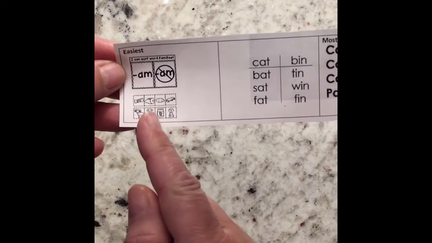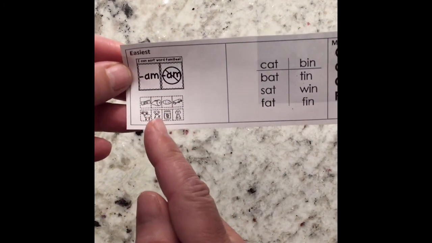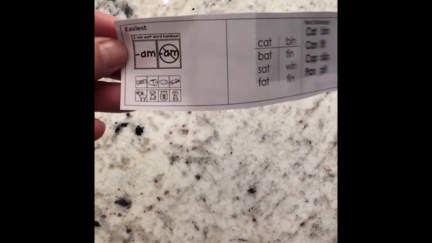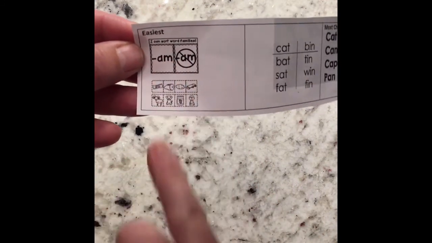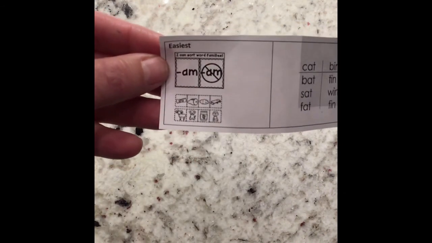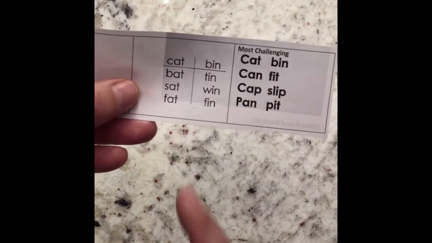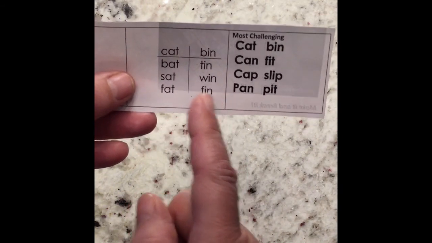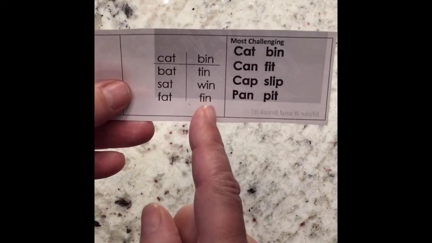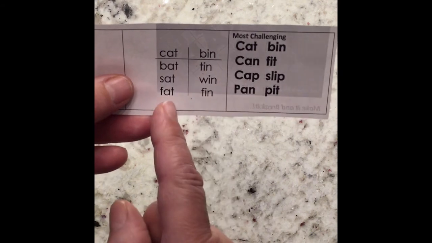If you're having kids sort a short vowel pattern, the easiest thing for them to do is to just find the things that have that word family. So we could do a sort where we're looking for things that have the am or not have the am. Ham would go in the am family, but dog would not. That's very simple, and that might be how you teach your first short vowel. The second easiest kind of sort is these contrastive word families. Over here we're looking at short a with at, and on this side we've got short i with in. That's a different word family than over here.